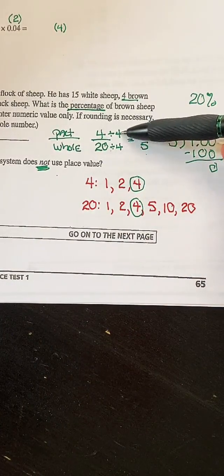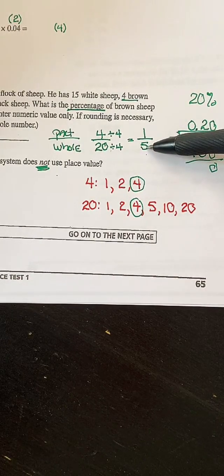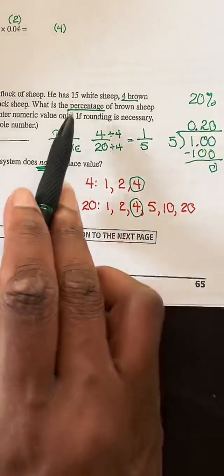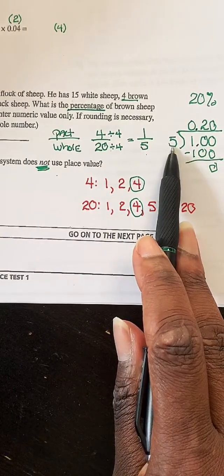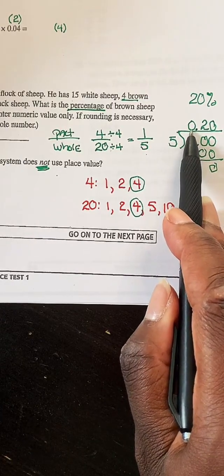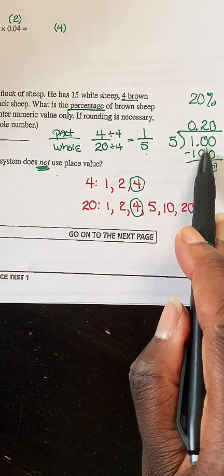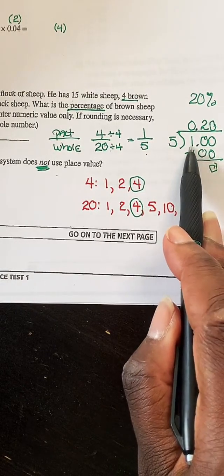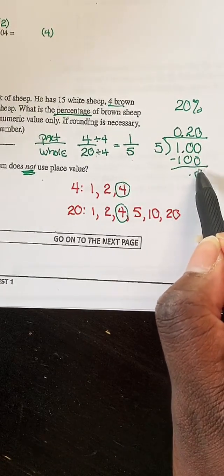So 4 divided by 4 gives me 1. 20 divided by 4 gives me 5. Now I want to divide 1/5 because I need to change it to a percent. So I've got my 1 divided by 5. How many groups of 5 can go into 1? 0. So that's why the 0 is up there. Now I'm thinking, how many groups of 5s can go into 10? Well, 2. So 2 times 5 gives me my 10. 10 minus 10 is 0. But then we have this other 0 that we need to bring down.